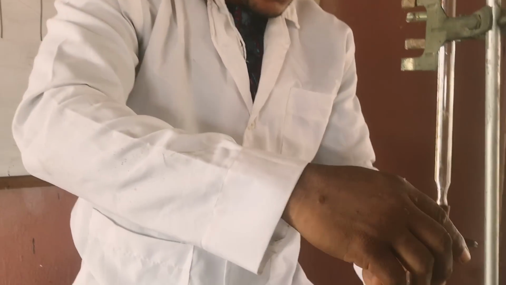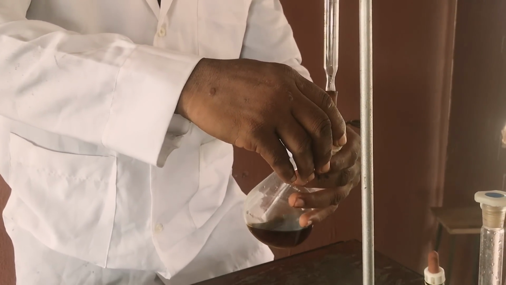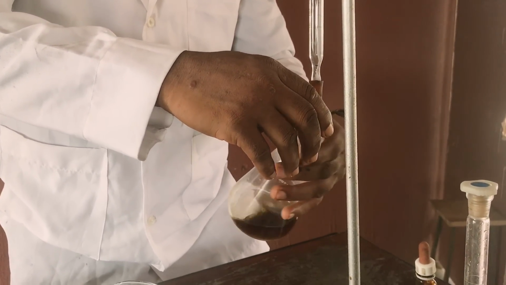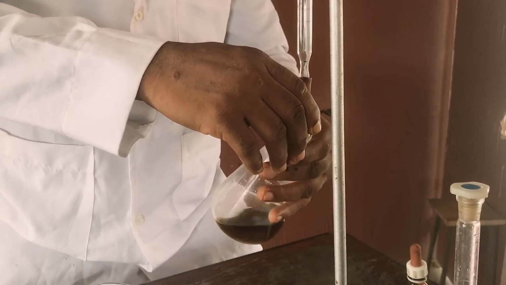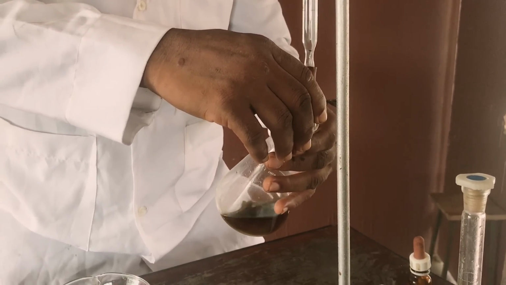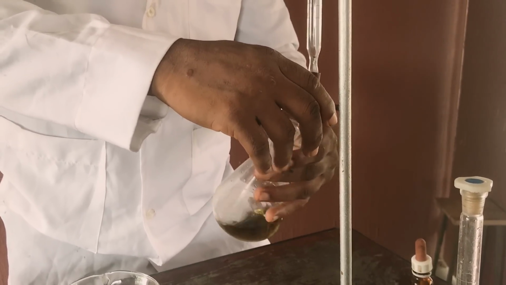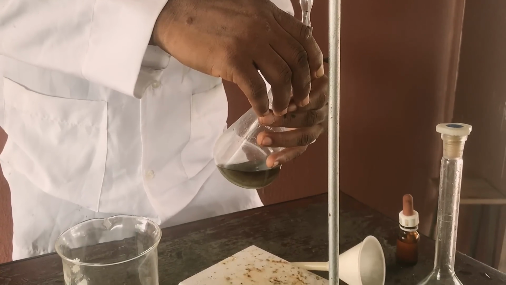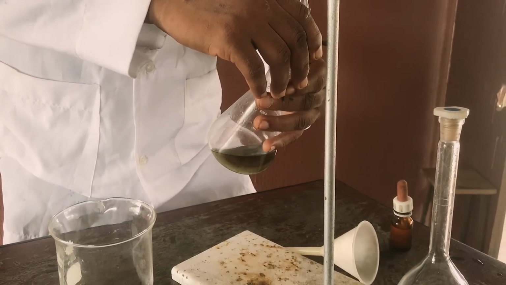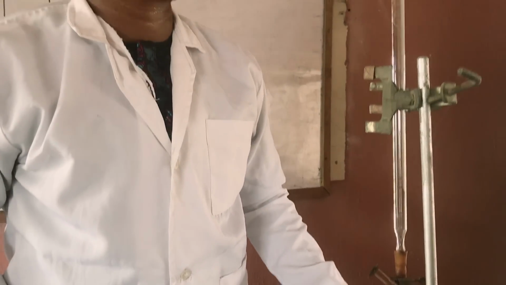So let's see. Now gently, please, when you are titrating this, gently, in drops, gently, in drops, very important. Until you have a colorless solution. Gently, you can see that, colorless. So let's have our readings now.